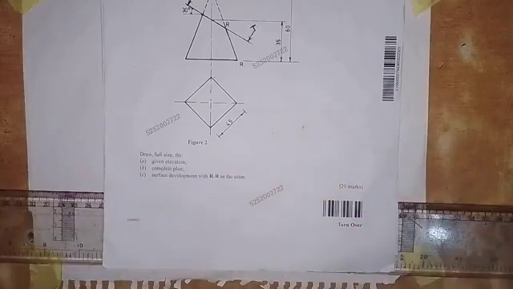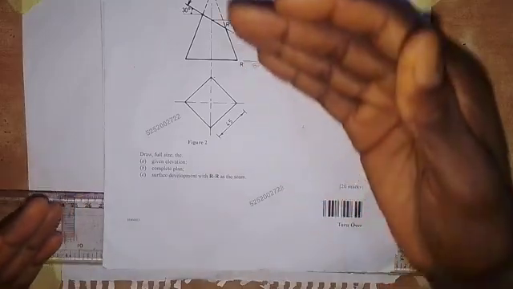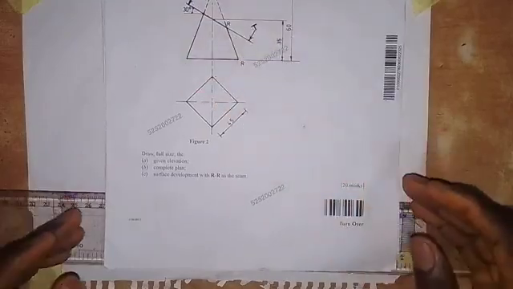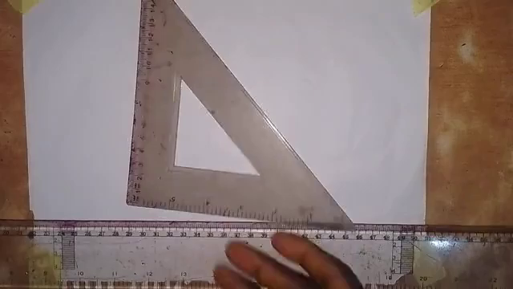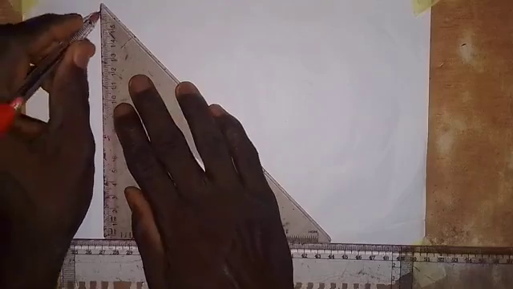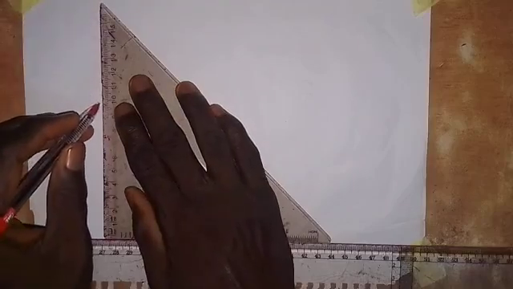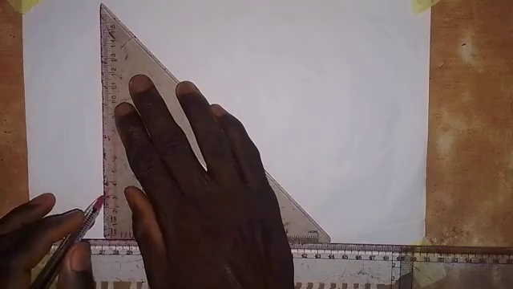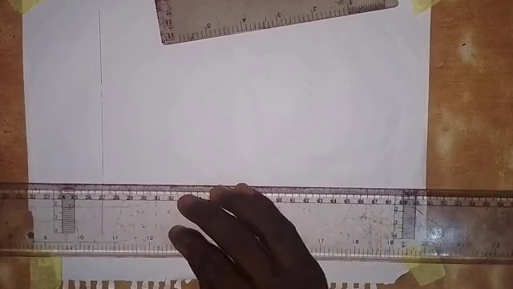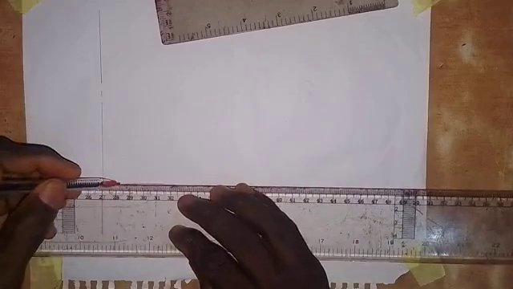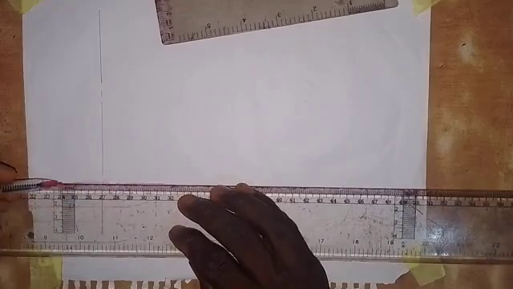What we have to do first is to draw the given elevation. Let's see how this can be done. First, draw a vertical center line here, like this. Then we come up a bit and draw a horizontal center line, which goes like this.